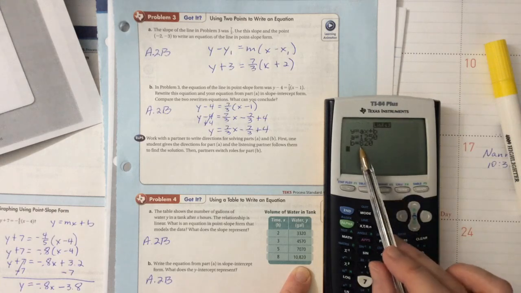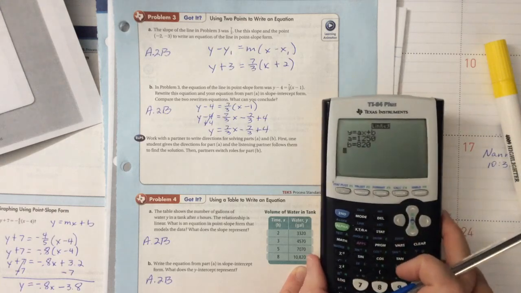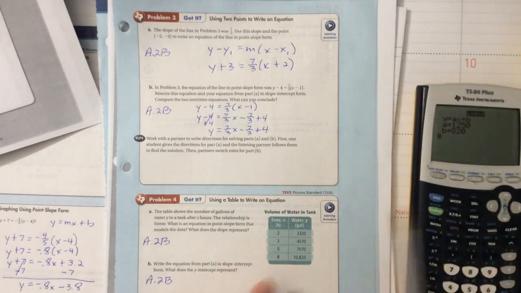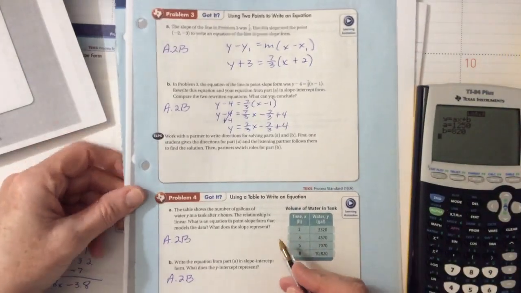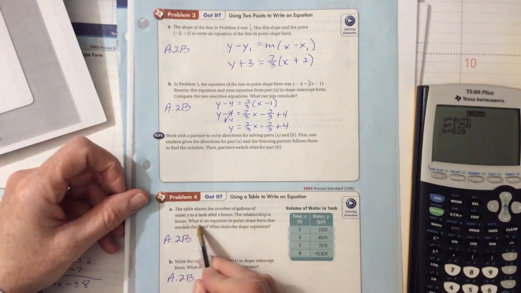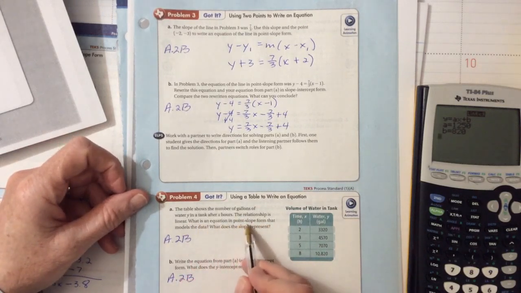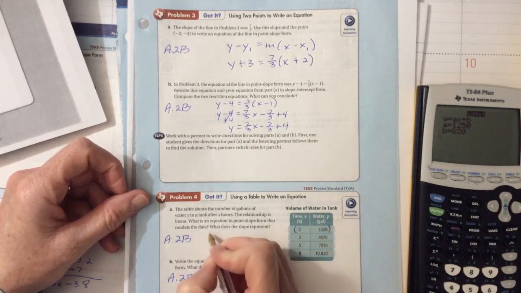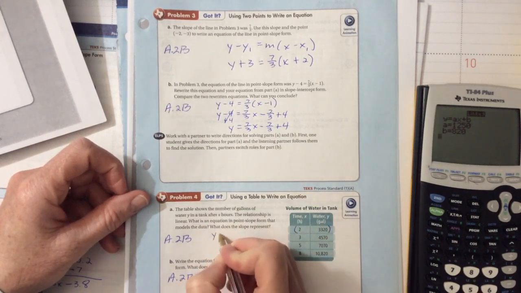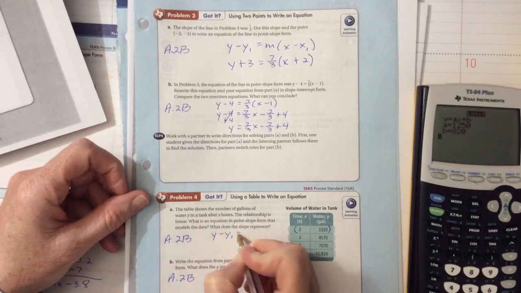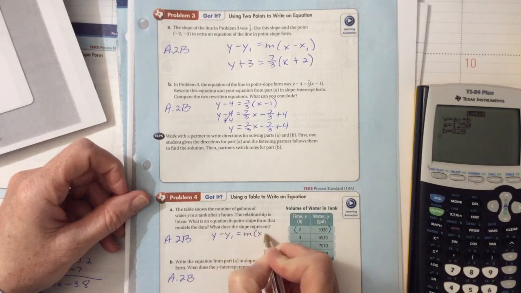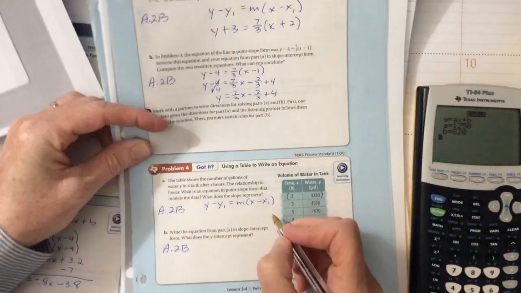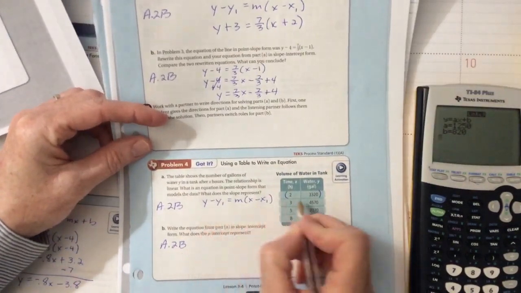And I can see that my slope is 1,250. My y-intercept is 820. Okay. Based on that, write the equation in point slope form. So I'm just going to choose this point. And I know point slope form is y minus y1 equals m times x minus x1. And so let's just insert that point.